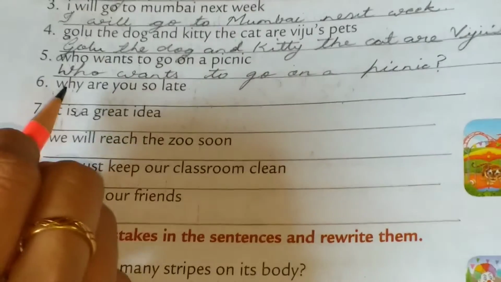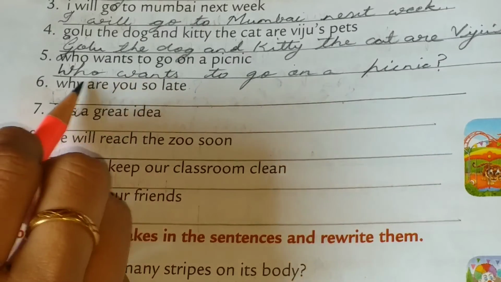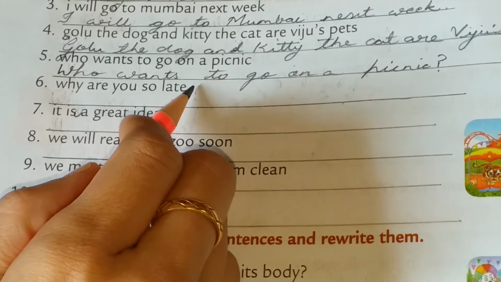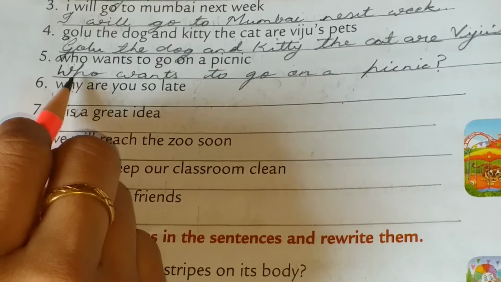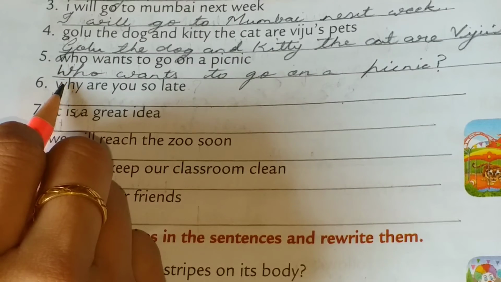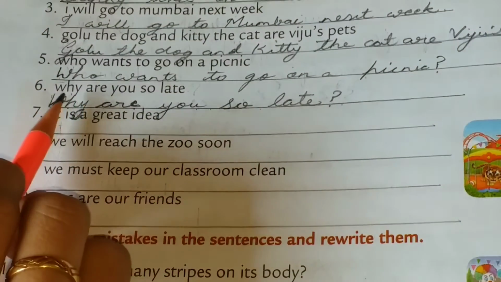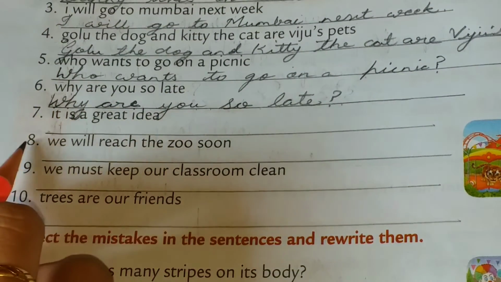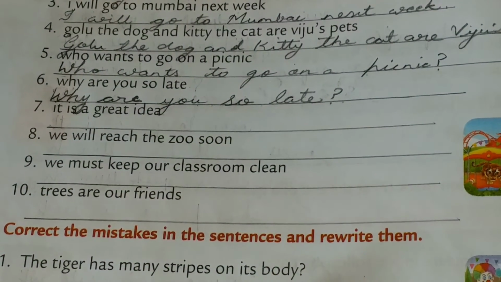Now children, have a look at the sixth one. Why are you so late? Now this is also a question. So at the end, question mark is going to come. And you are going to begin with a capital letter. So W will be capital. Okay? So children, it will be written like this. Now till number 6 I have done for you. Number 7, 8, 9 and 10 you are going to do on your own.